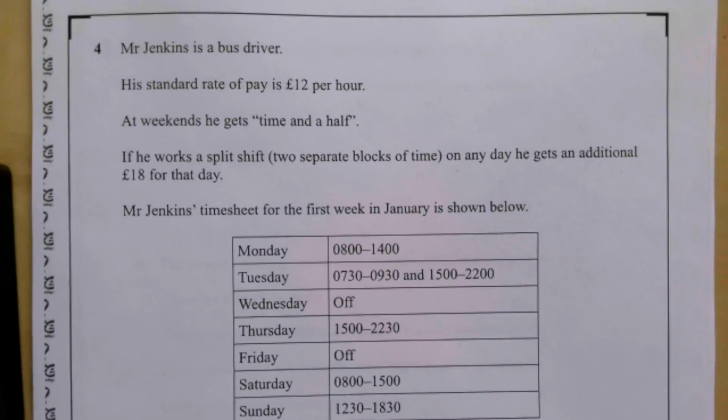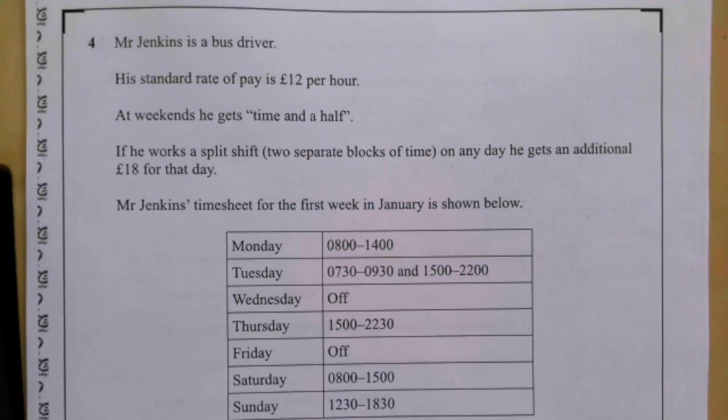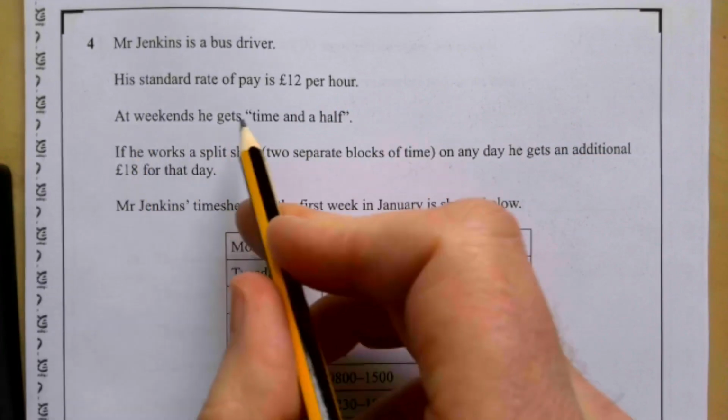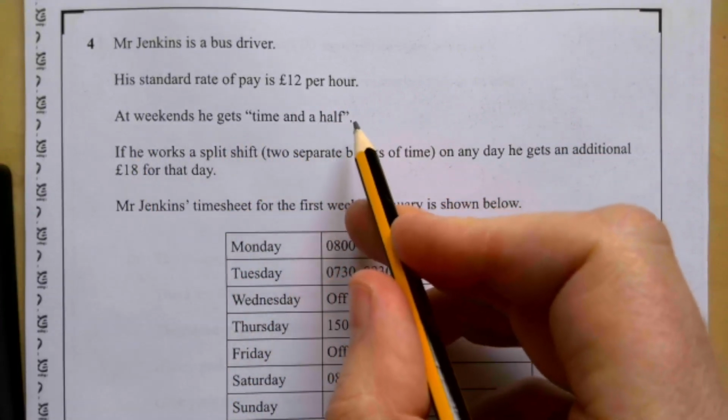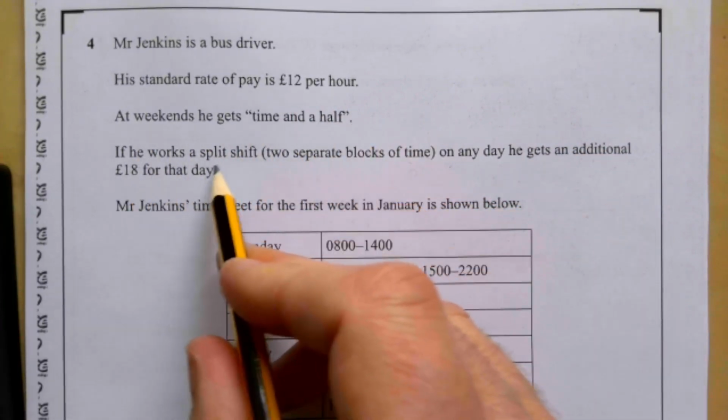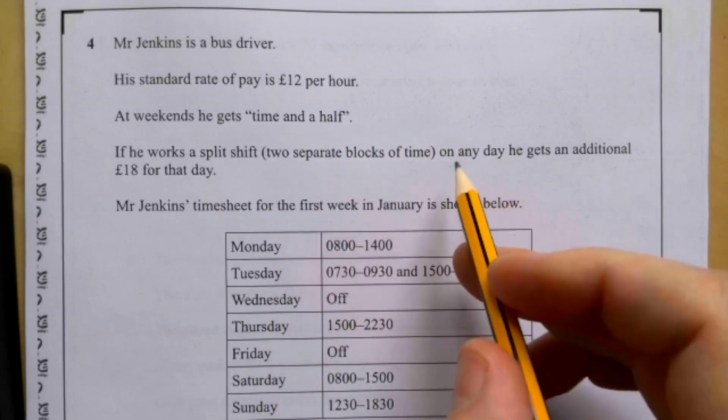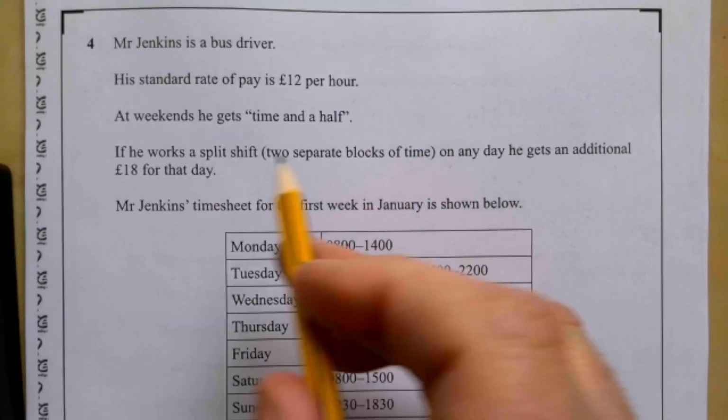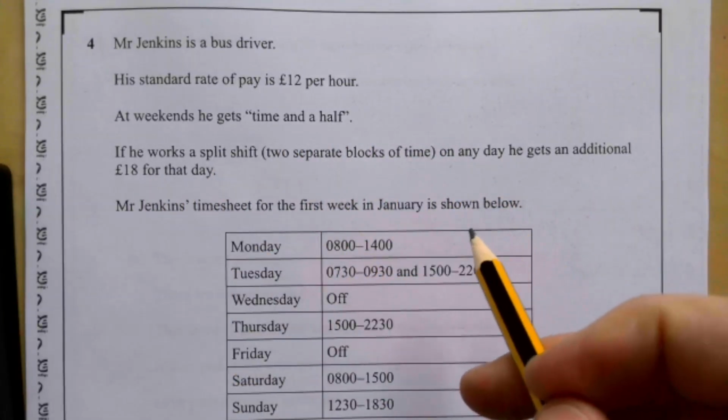Mr. Jenkins is a bus driver. His standard rate of pay is £12 per hour. At the weekend he gets time and a half. If he works a split shift, 2 separate blocks of time on any day, he gets an additional £18 for that day.